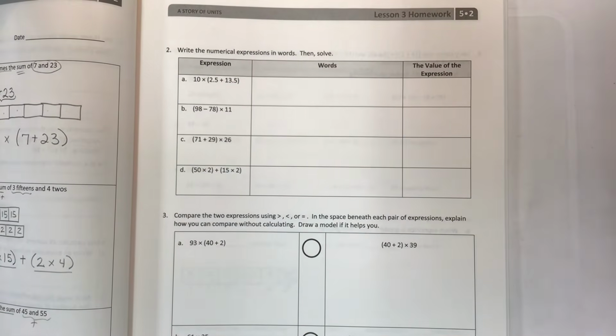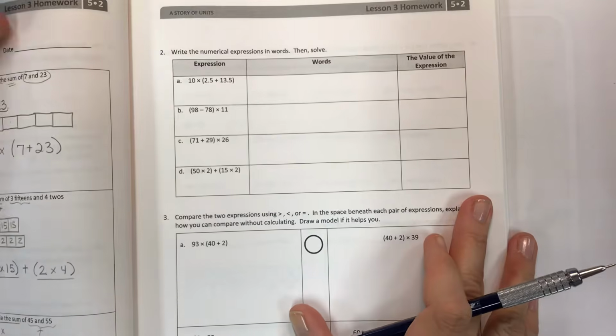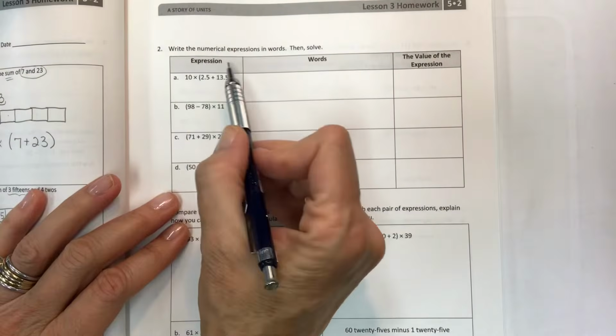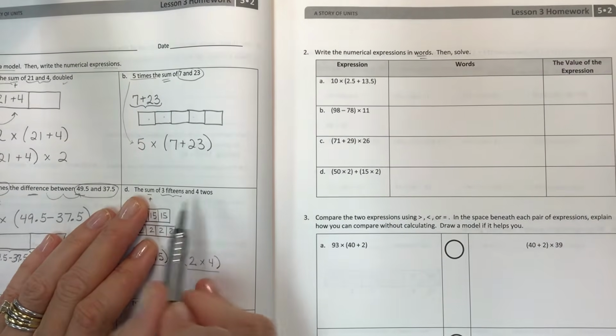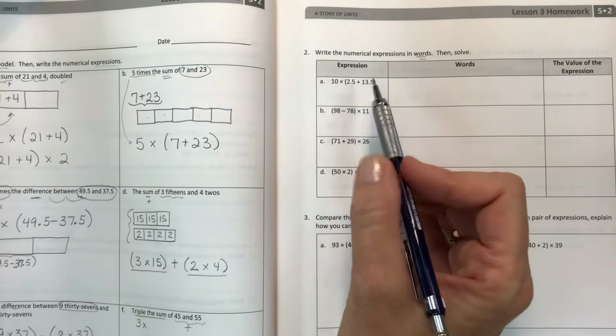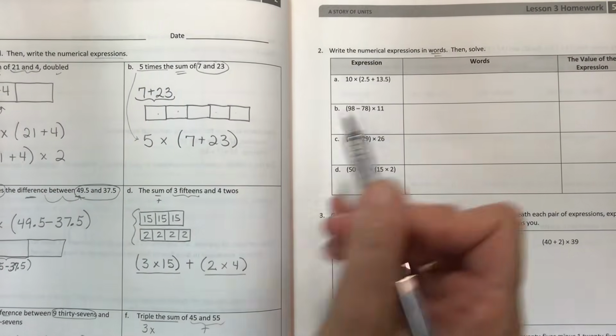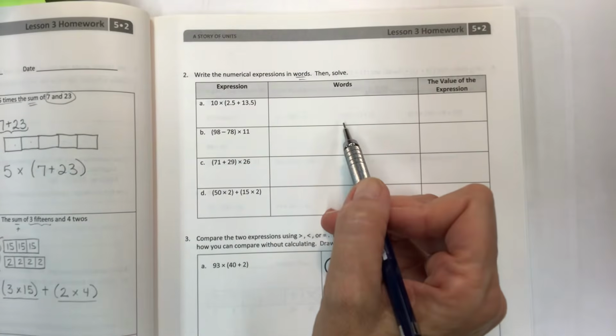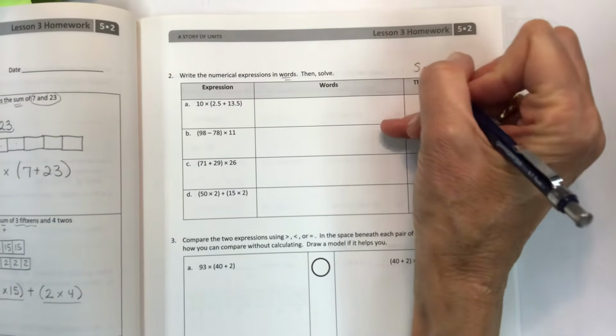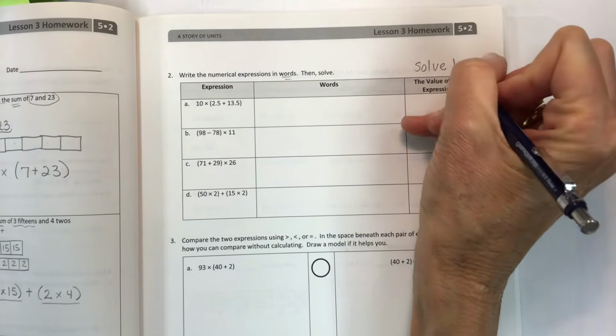Next page. This is a 3-pager, by the way. Don't think you'll be done after 2 pages. Sorry to disappoint. Write the numerical expression in words, which is what we had over on the previous page. This is a numerical expression in words. But here they've given you the actual expression. Okay, so here's the expression. Now you have to say it. So it's testing to see if you can read it properly. And then we're going to solve. Okay, so that's kind of fun.